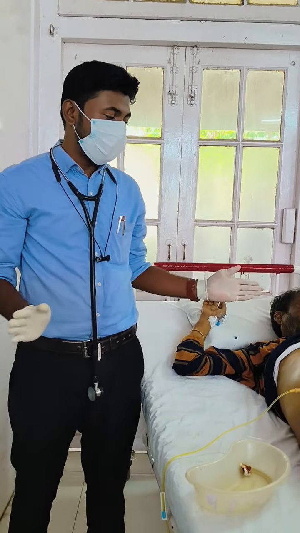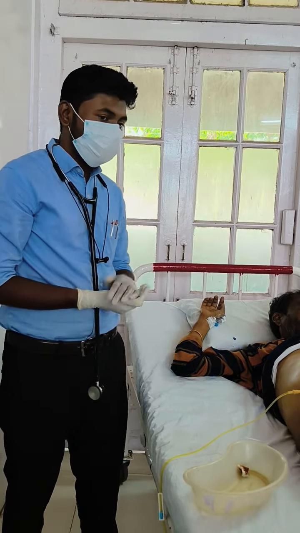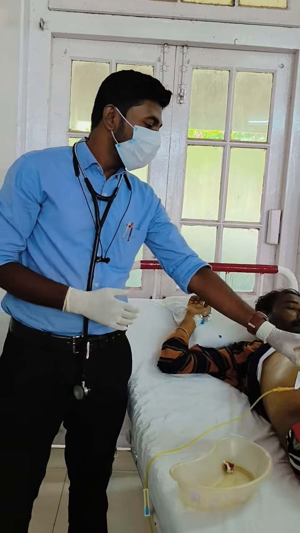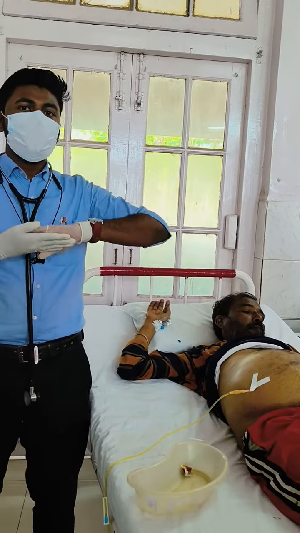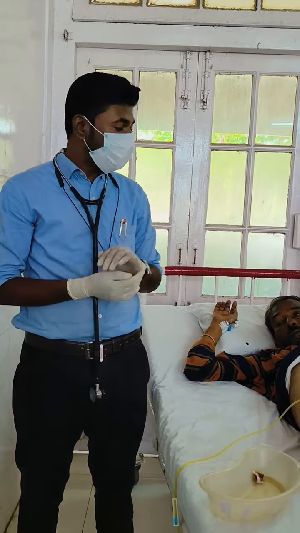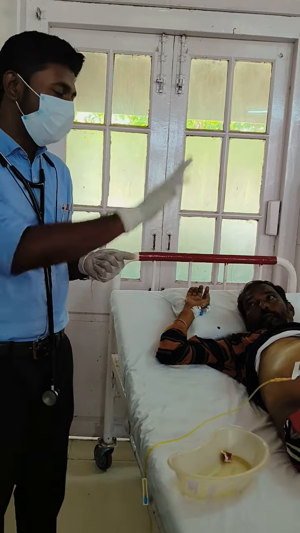Now he has huge ascites and he also has breathlessness, so he has orthopnea. How does it cause orthopnea? Because of the huge fluid, the diaphragmatic pressure increases, so the patient has orthopnea when he sleeps, and the patient has dyspnea. We are removing a little fluid now, that is nothing to worry about.